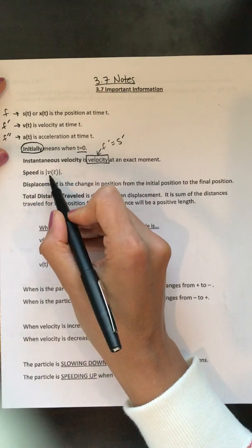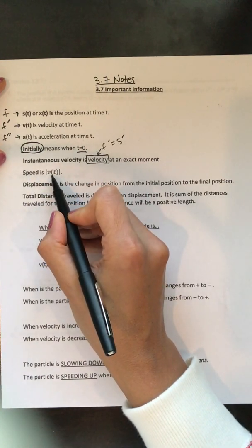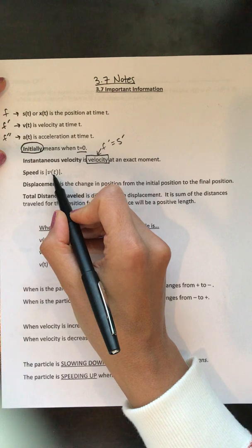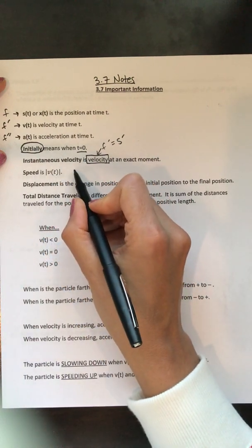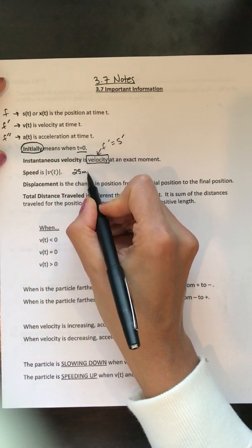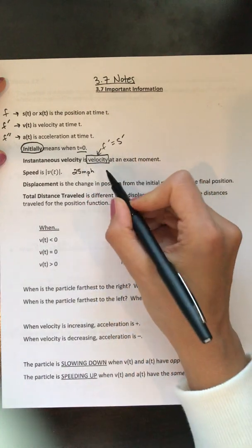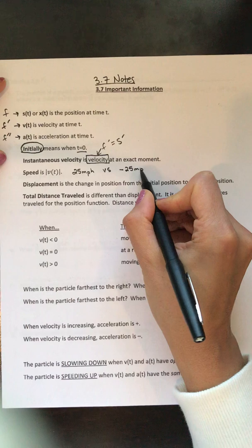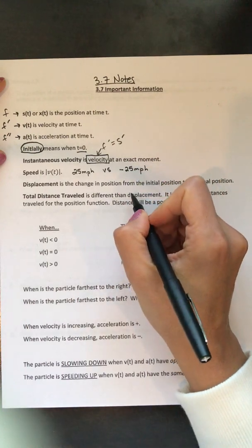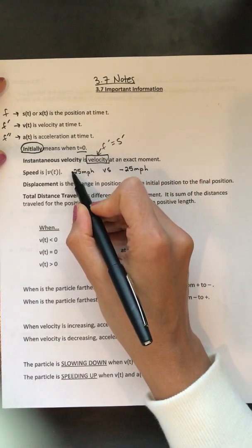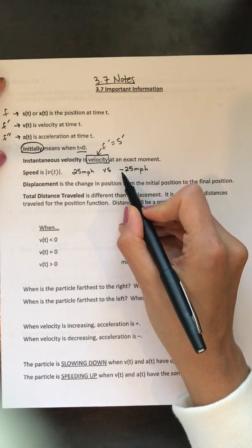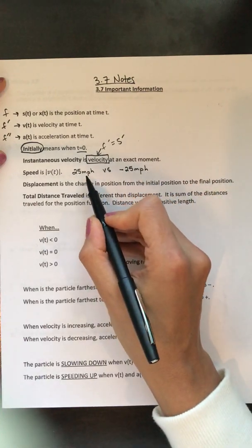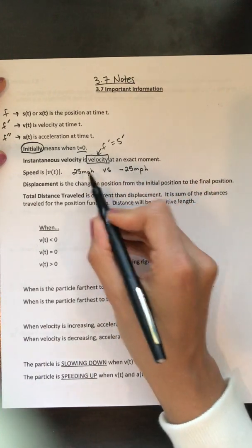Speed is the same as velocity, except velocity is the one that has a direction. So I could say 25 miles per hour. That's my speed. And then I can say negative 25 miles per hour. They have the same speed. It's just that this one is going to the right and this one's going to the left. So 25 miles per hour is the speed for both of these numbers.